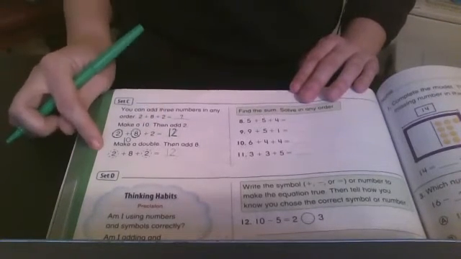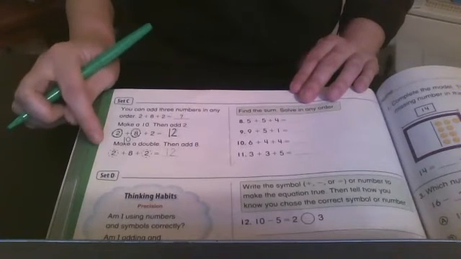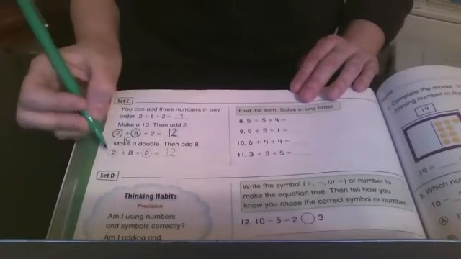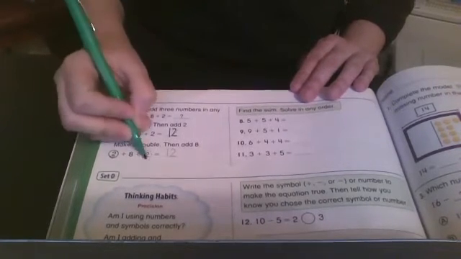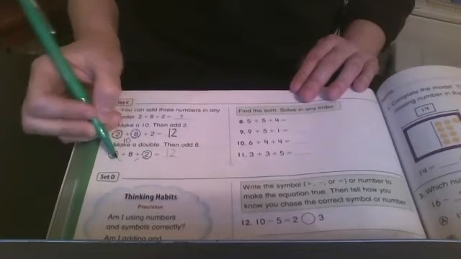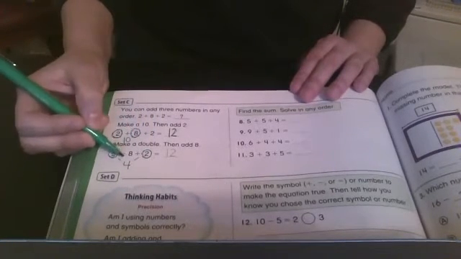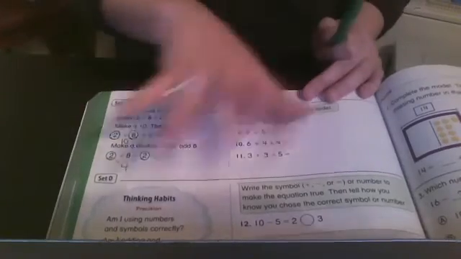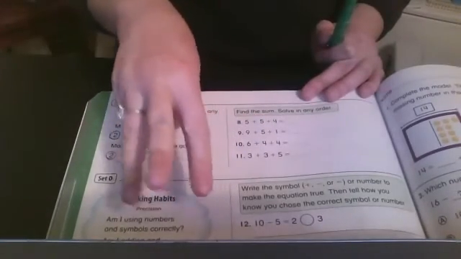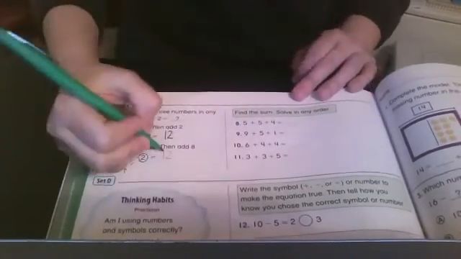The other thing that we could have done is to make a double. So we might say, hey, I see 2 plus 2, which is a double I know. 2 plus 2 is a double of 4. And now I can take 4 and add that to 8. 8, 9, 10, 11, 12, right?